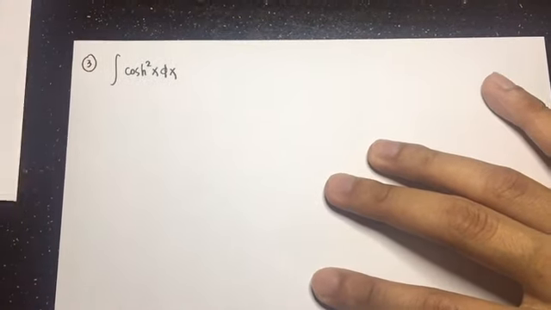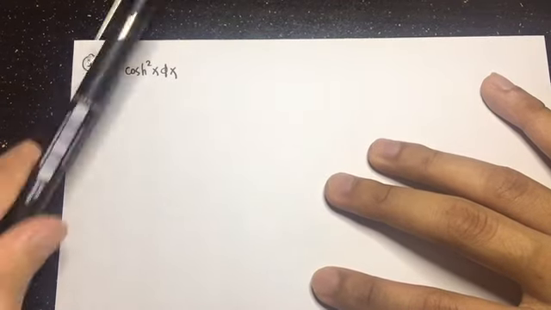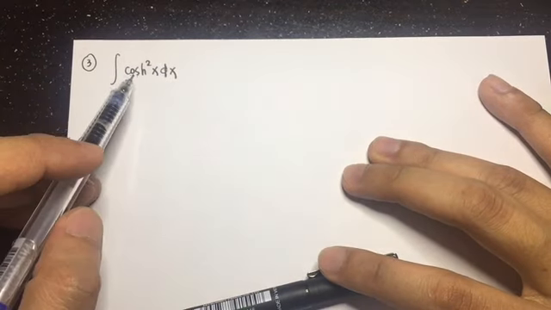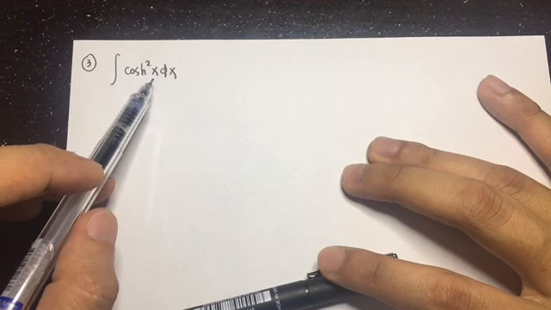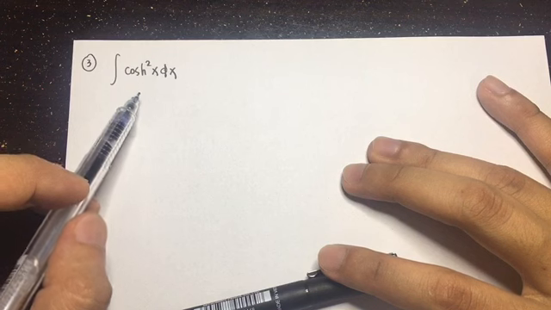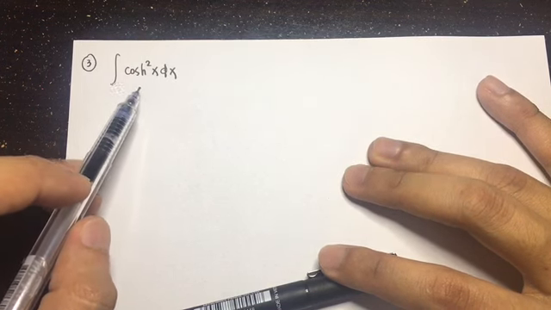Okay, for the third example, we have the integral of hyperbolic cosine squared of x dx. In this problem, we can see that we don't have the direct formula for the integration of hyperbolic cosine squared of x. So we might want to use the identities for hyperbolic functions so that we can convert this into a form wherein it can be integrated.